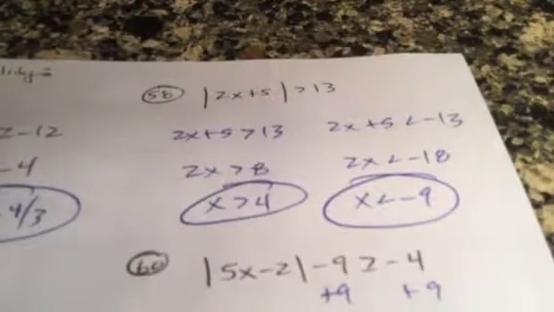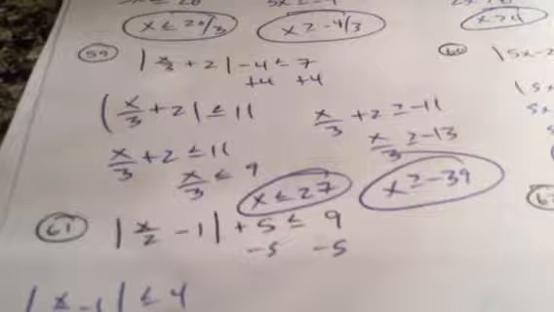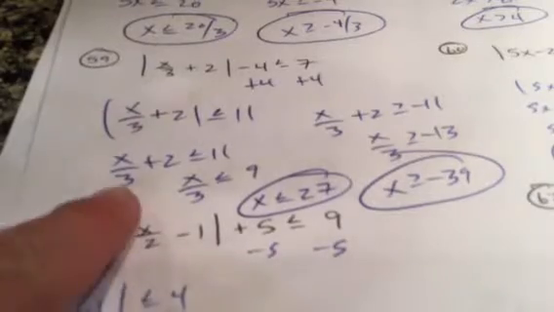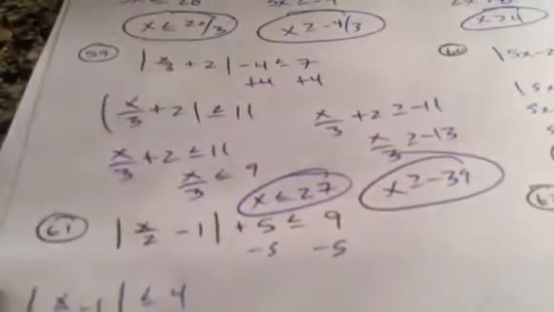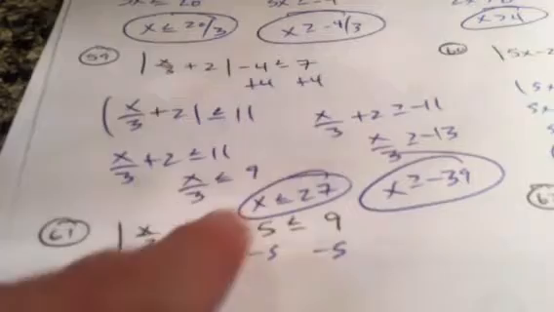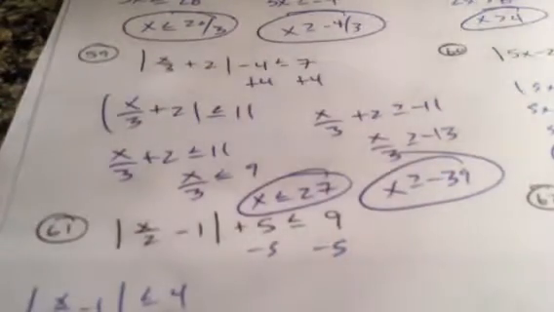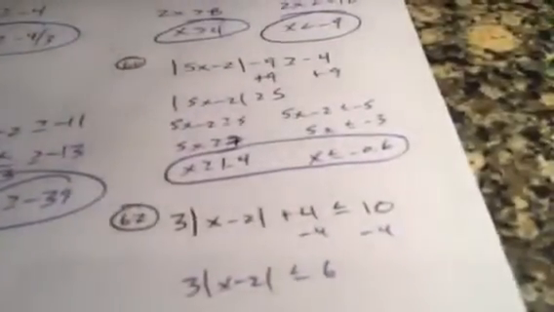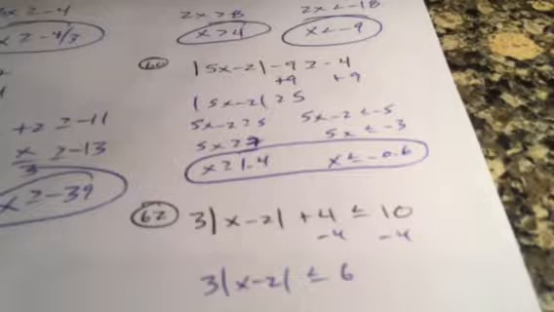58 is also ready to be solved. There it is. On 59, which we should have done in class, there's all 59. You're going to add 4 to both sides, and you have x over 3 plus 2 in the absolute value, less than or equal to 11. First inequality. Second inequality, you're going to subtract 2. Then you're going to multiply by 3. You get absolute value 5x minus 2 greater than or equal to 5. You got your two absolute value inequalities there.